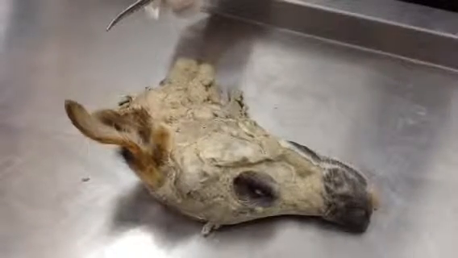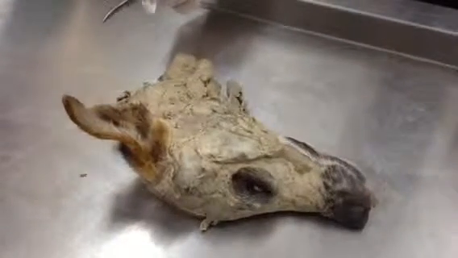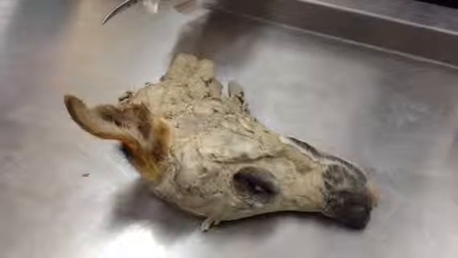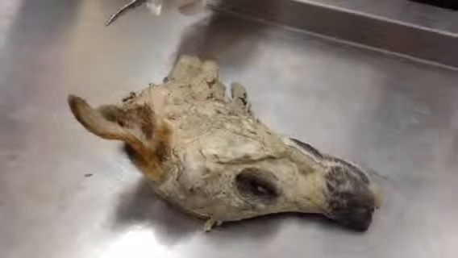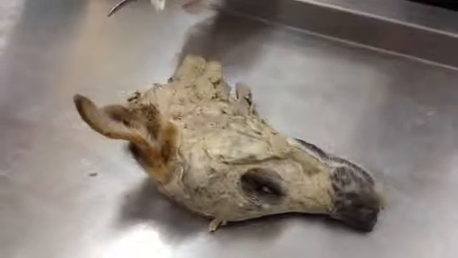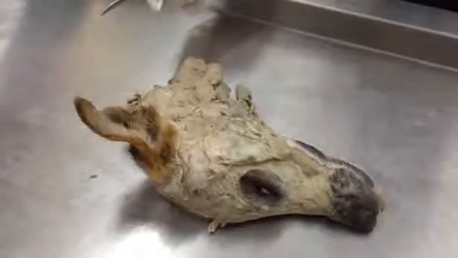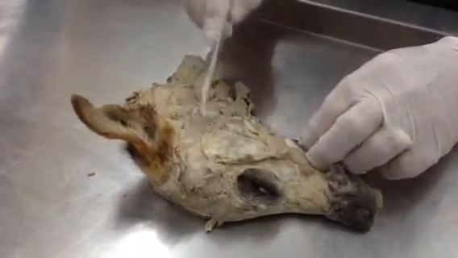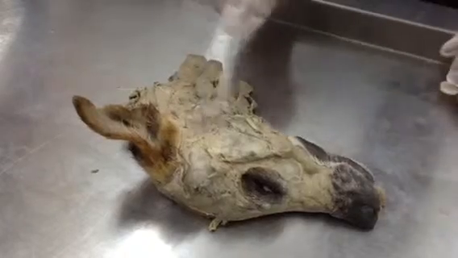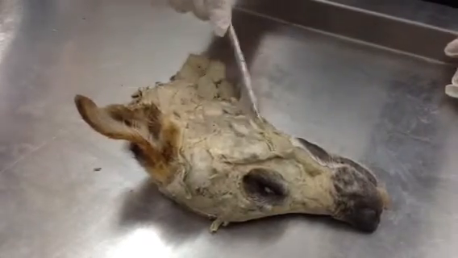Masticatory muscles, cranial nerve 5. Mandibular branch of cranial nerve 5. These other two branches of cranial nerve 5 are strictly sensory. Now we look around for other things that we can see here in terms of other nervous structures.